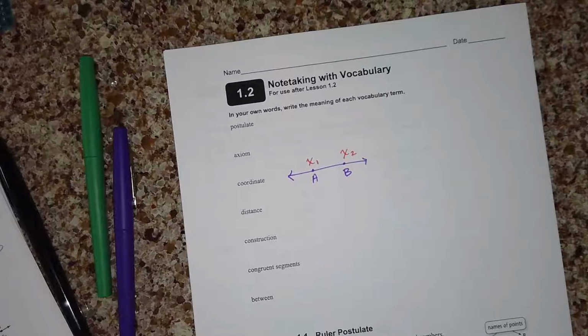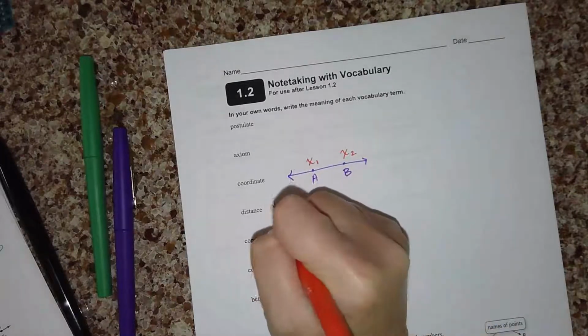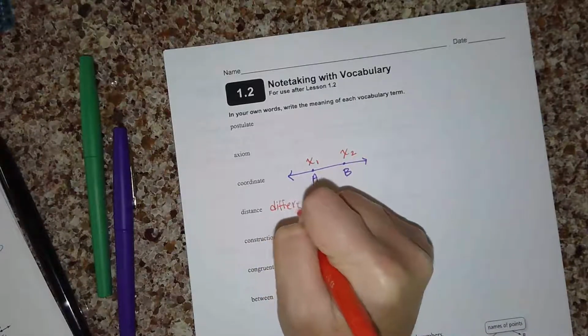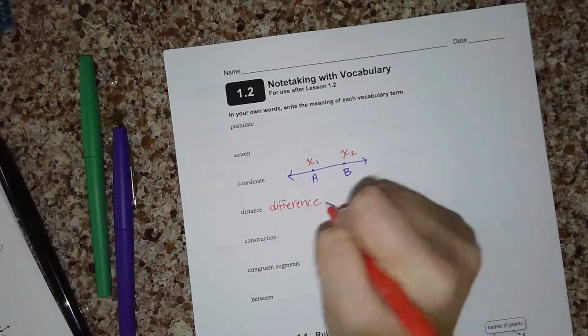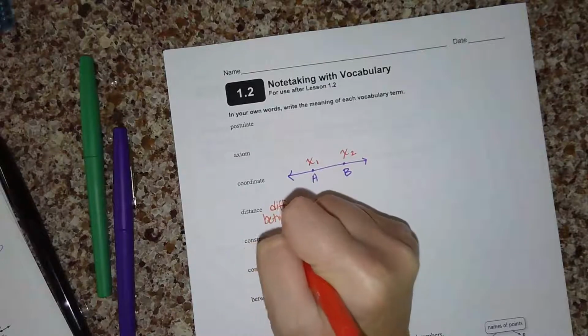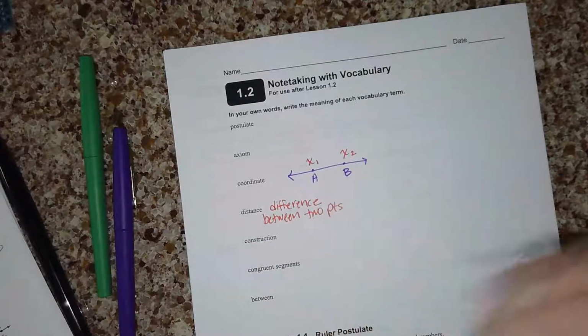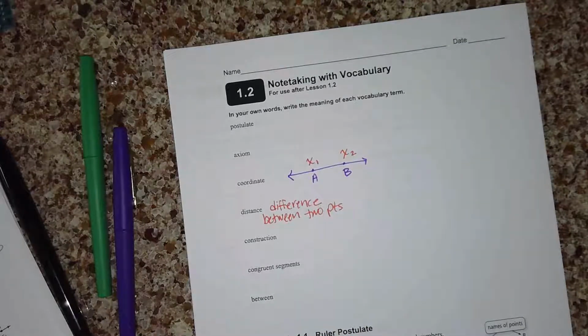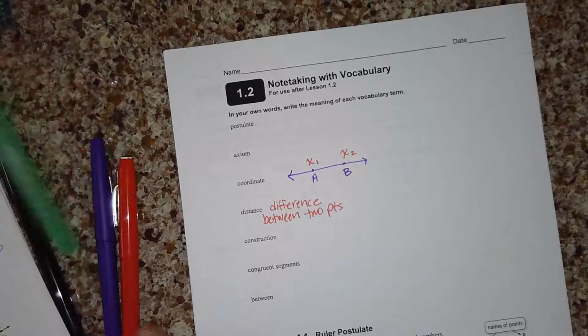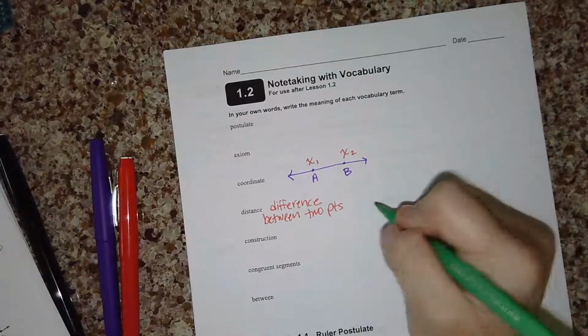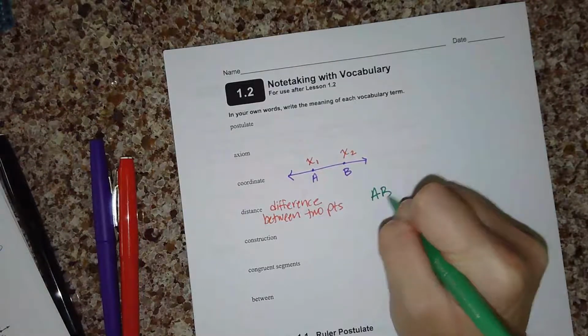The distance would mean the difference between the 2 points. So the distance is the difference, which means subtraction, between the 2 points. For example, a distance cannot be negative, right? You can't have a negative length. So when we talk about distance, what we're referring to here is an absolute value. For example, if I wanted the distance between A and B.